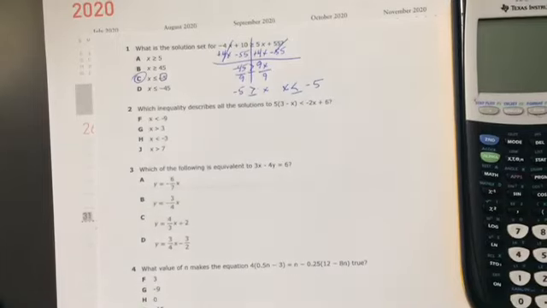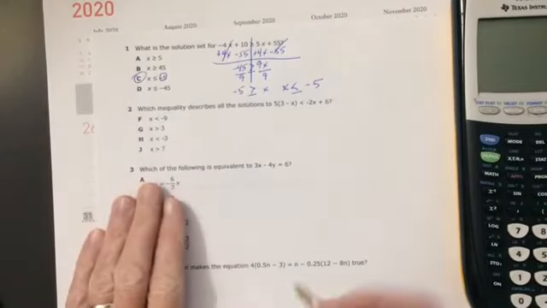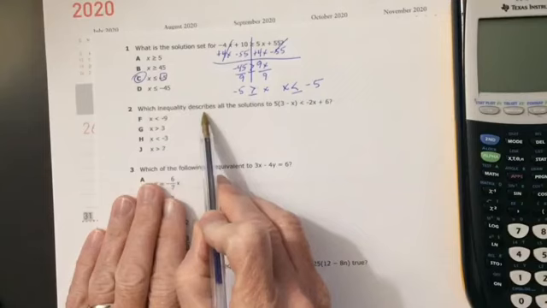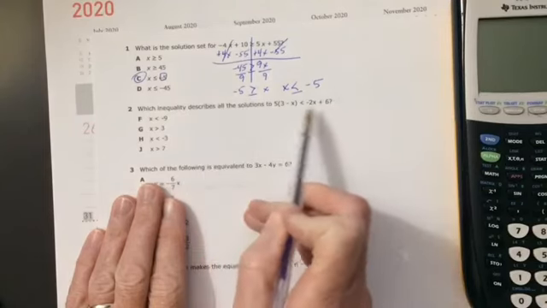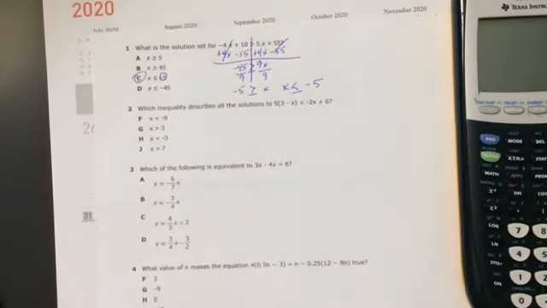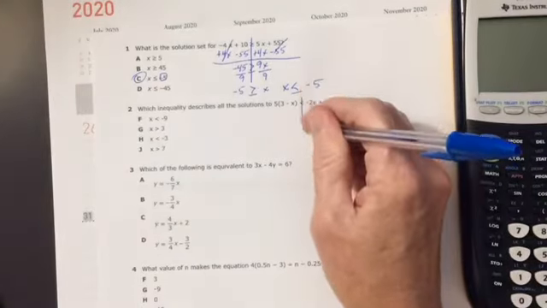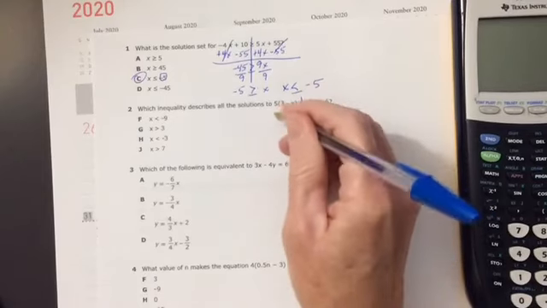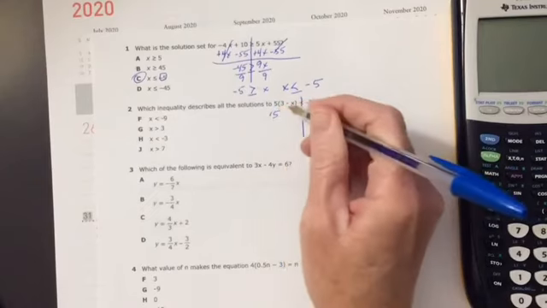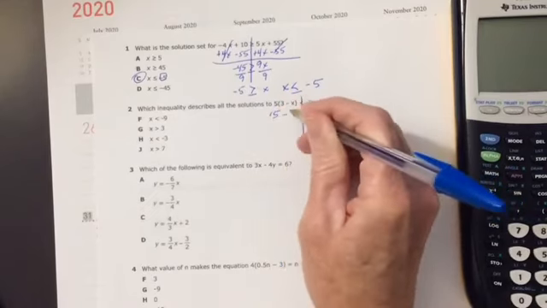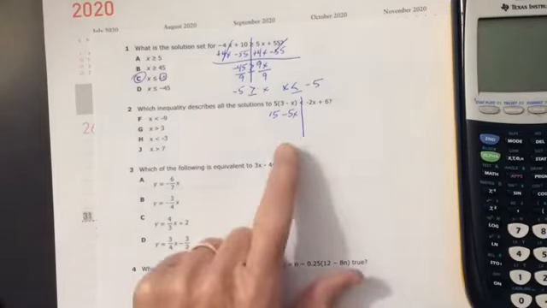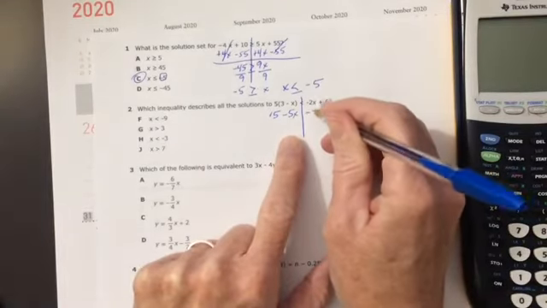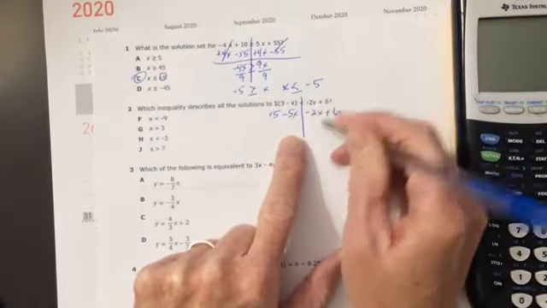And let's see, let's look at number 2. Number 2, it says, which inequality describes all the solutions to this inequality? So let's solve it. I'm going to draw a line here. We need to distribute the 5. 5 times 3 is 15. 5 times x is negative 5x. On this side, we just bring down the negative 2x plus 6.